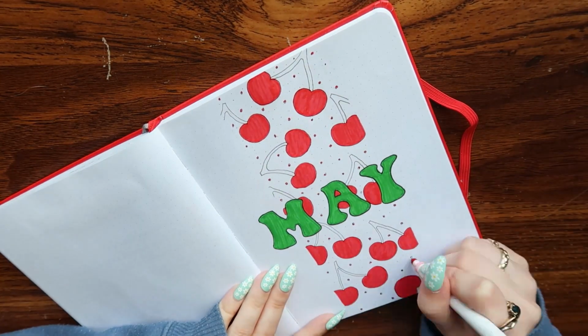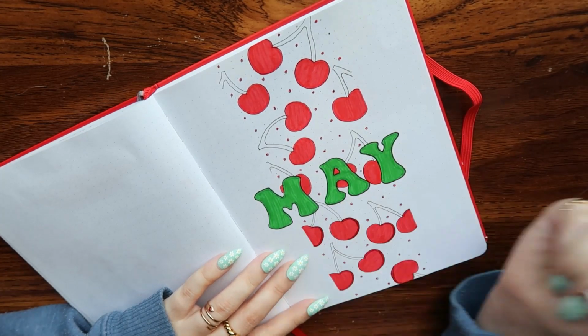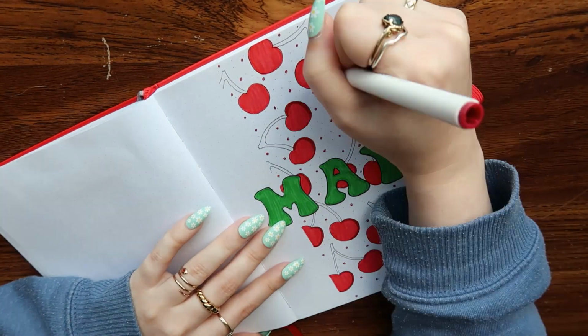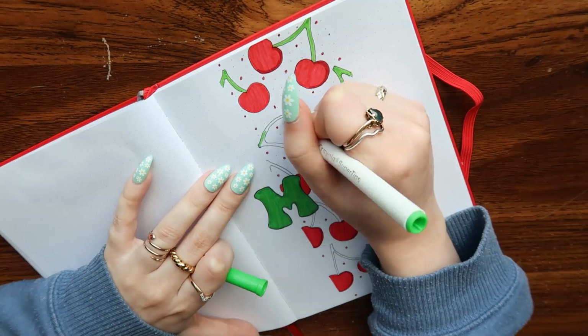I really love the way this page turned out. I love having the cherries going from the top of the page to the bottom and then they're only in the middle. I've never really done a title page like this before, but it turned out really, really nicely and I'm super happy with it.